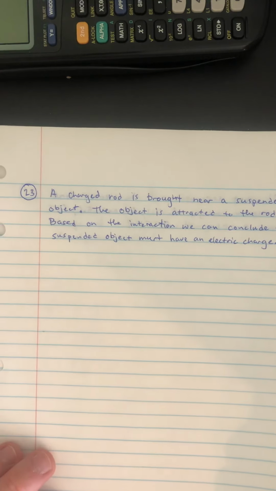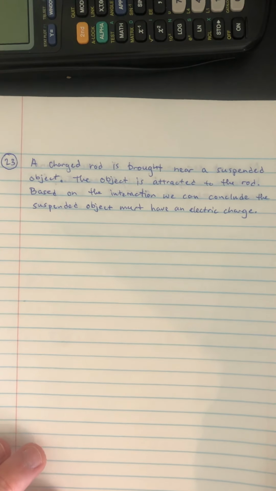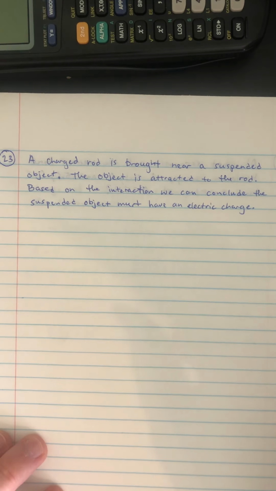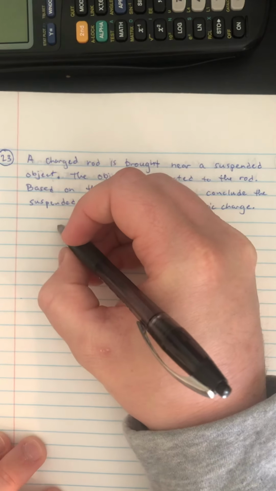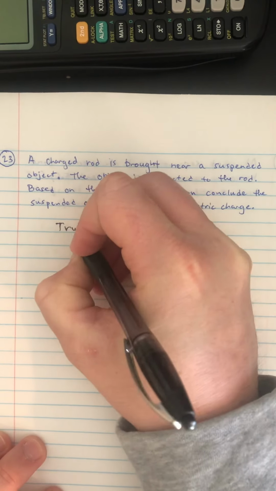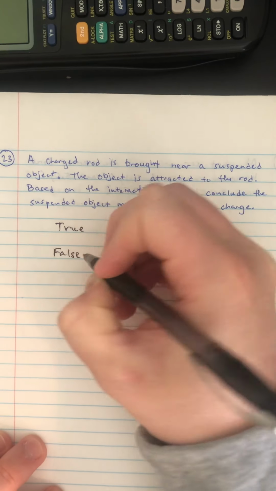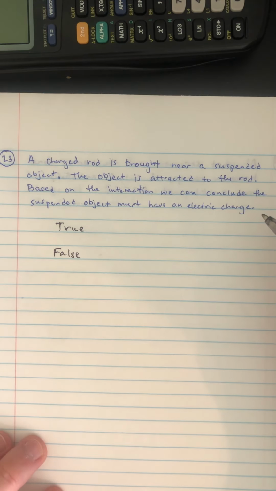A charged rod is brought near a suspended object. The object is attracted to the rod. Based on the interaction, we can conclude that the suspended object must have an electric charge. So this was another true-false one. And we talked about this case earlier with repulsion, right? The object was repelled from the rod, and we concluded that that was true. It must have an electric charge. In this case, we're going to see that something different is the case.